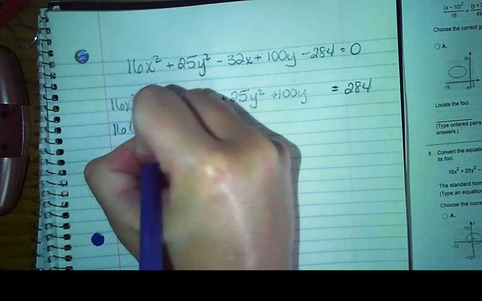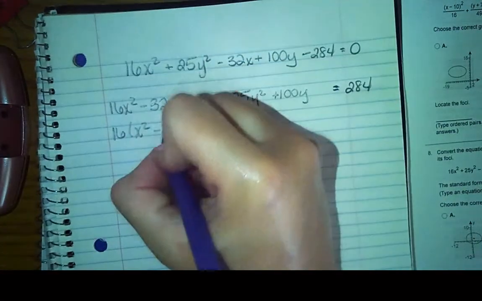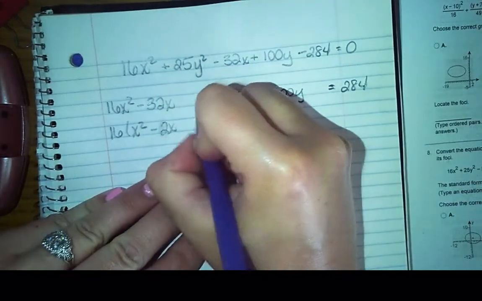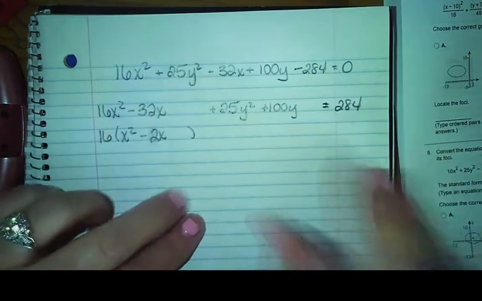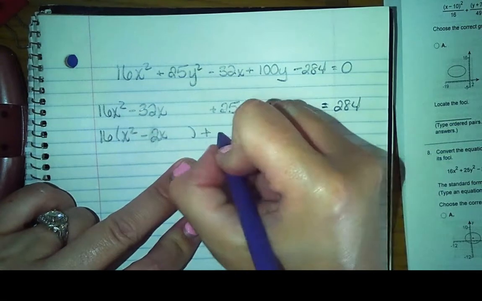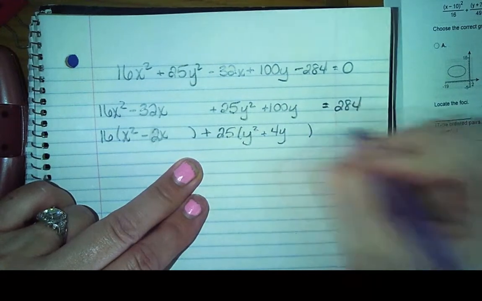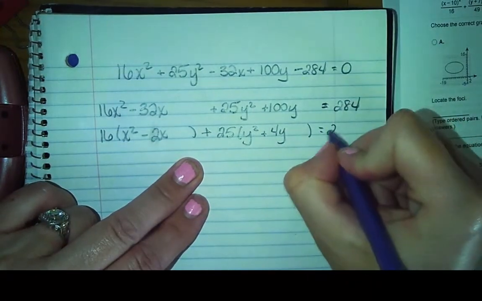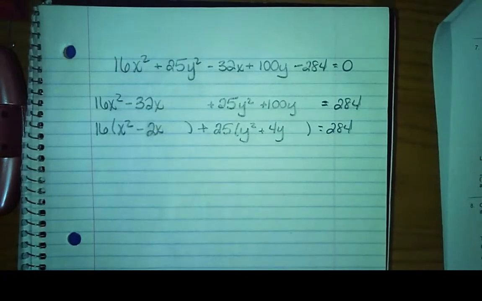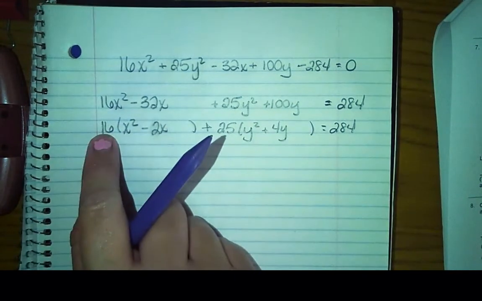Okay, so that gives me an x squared minus 2x, okay? And I'm going to leave a little bit of room because I'm going to complete the square. Okay, so plus, what can I pull out of both of those so that that coefficient is 1? I can pull out a 25. So that's going to give me y squared plus 4y, and then leave a little bit of space, equals 284. Okay, so this is why you're leaving some space here, because I'm going to go ahead and complete this square. But remember, whatever I do on the inside has a 16 attached to it.